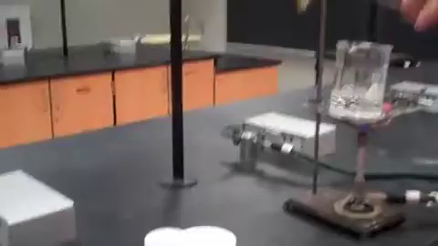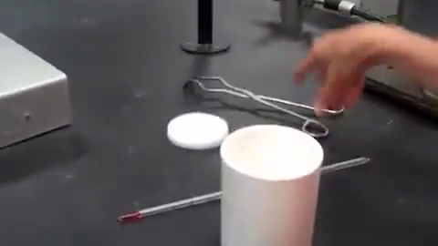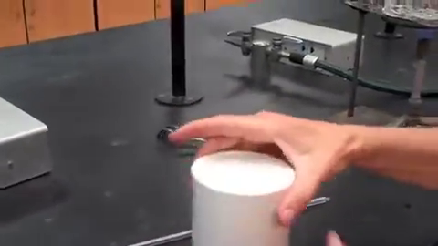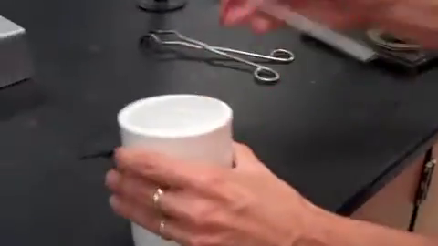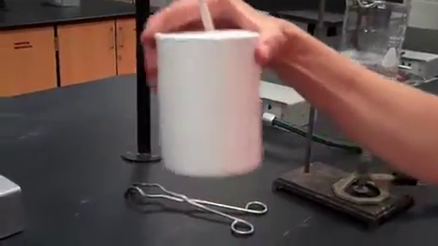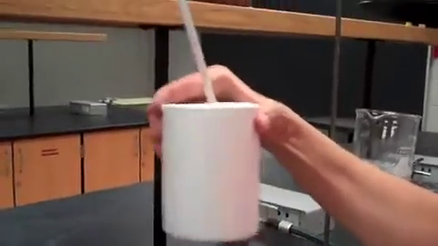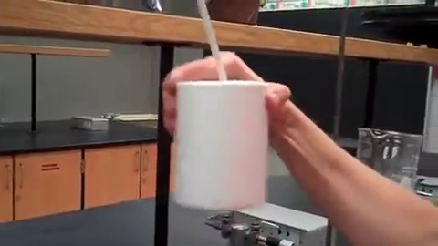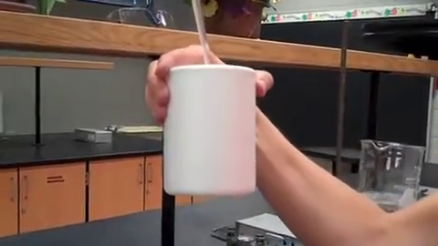What I'm going to do right now is take that brass metal out of here and put it in this container of water. And let's see what happens when the energy is transferred. Let's stir it. And it looks like it went up to about 30 degrees Celsius.